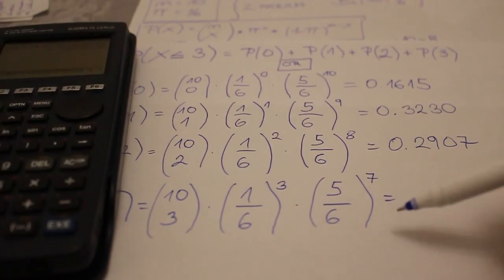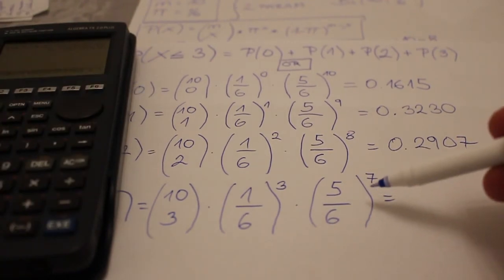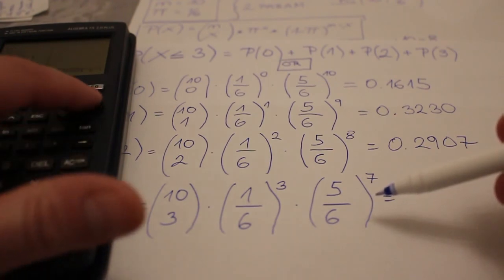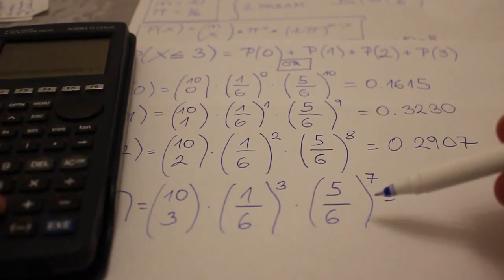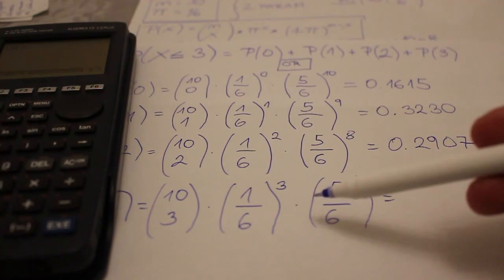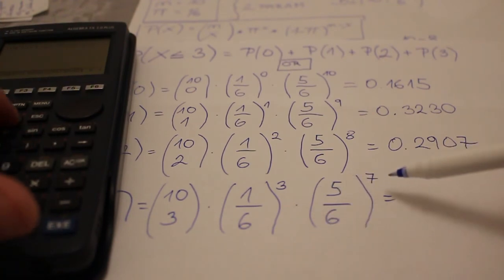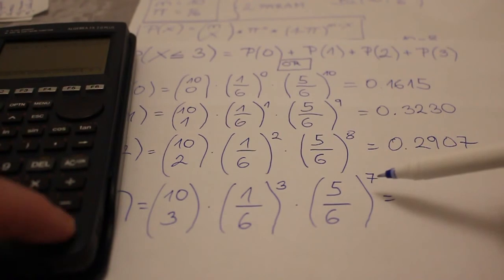And the probability that you will see the value 6 on 3 dice is 10 above 3 times 1 divided by 6 powered by 3 times 5 divided by 6 powered by 7. Enter.